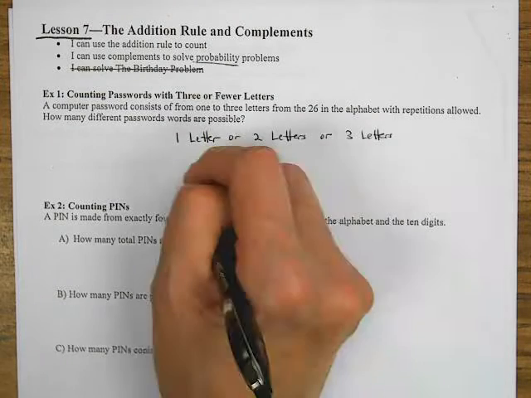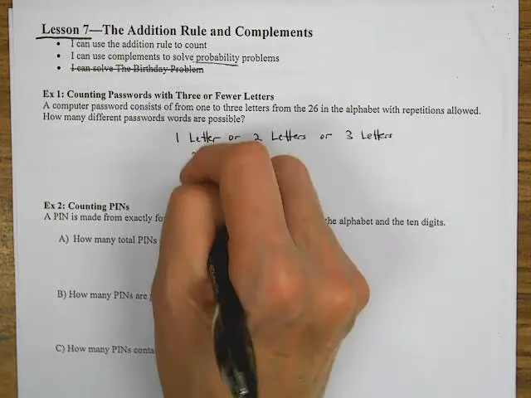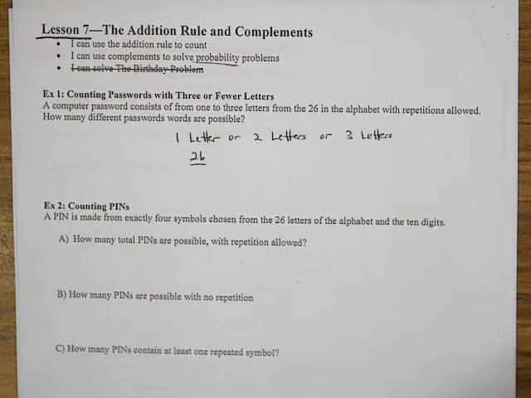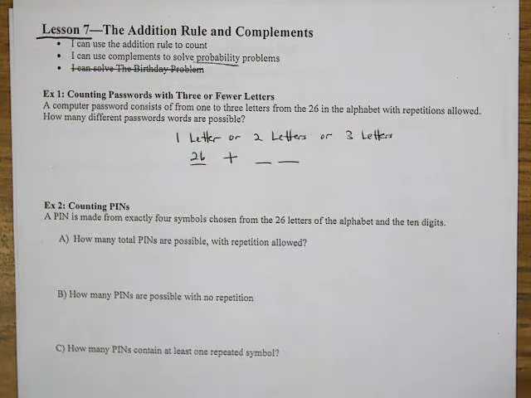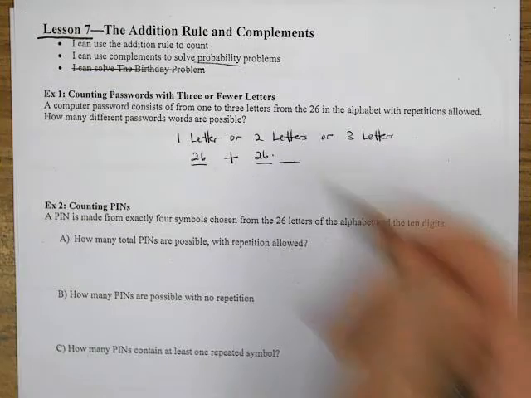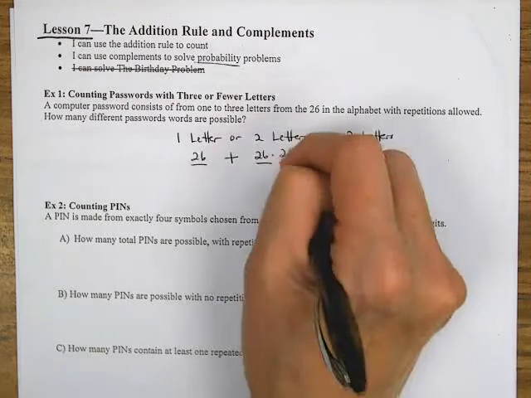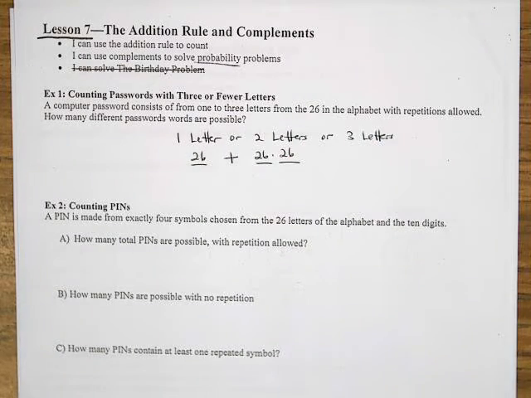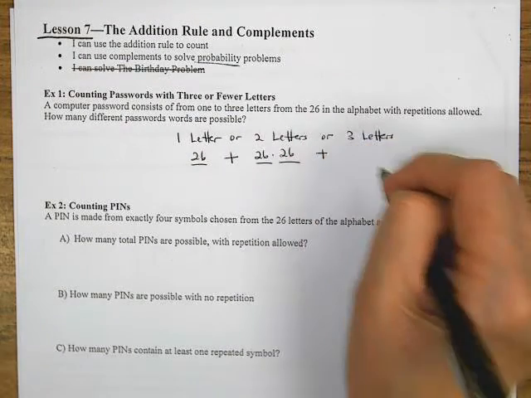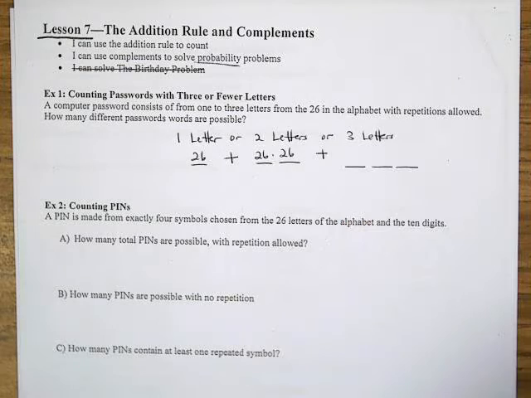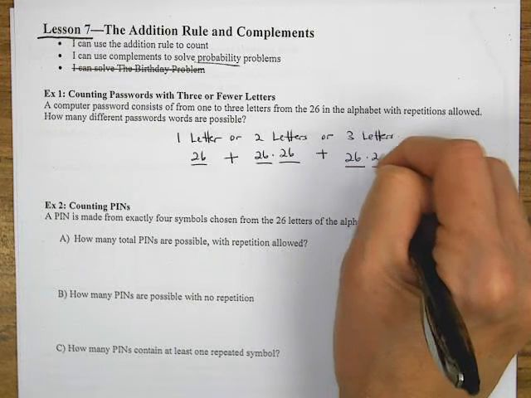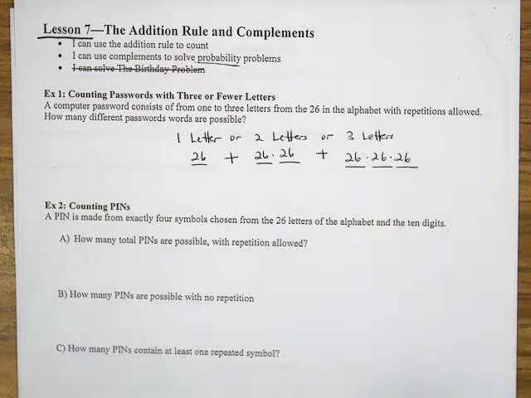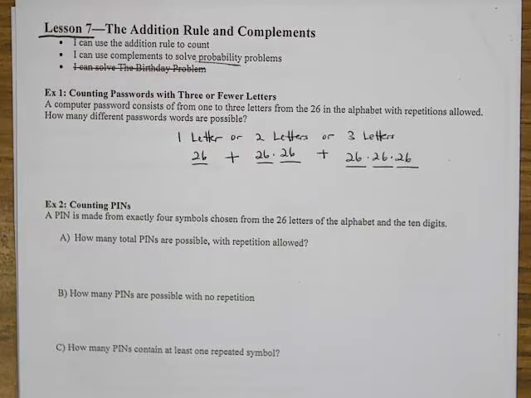Well, if we have 1 letter and we have 26 choices, that's obviously just going to be 26. Or implies the addition rule, so we're adding. If we have 2 letters, 26 choices for the first spot, I can repeat, so 26 choices for the second spot. Or 3 letters could be 26 times 26 times 26. And you could use your calculator to figure that out. I'm not so worried about the final answer there.